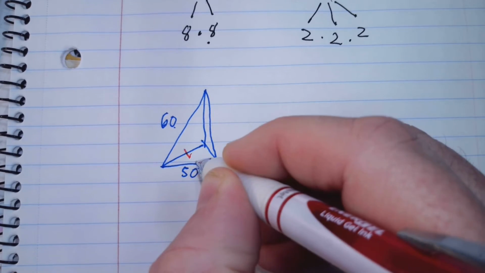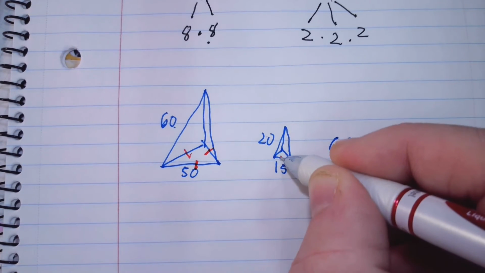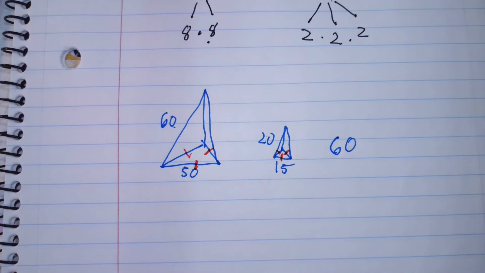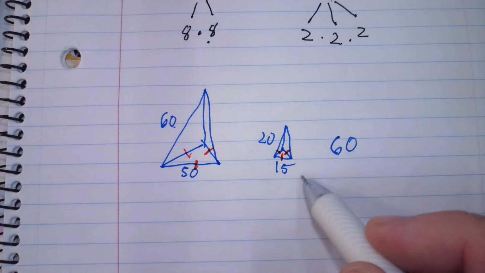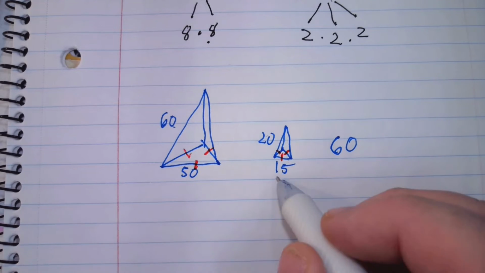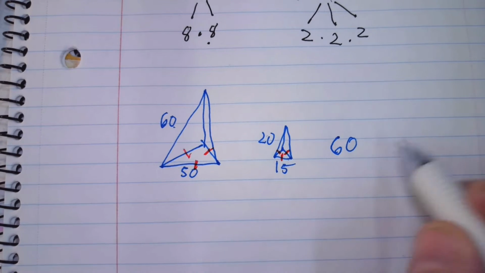Not that I have comments turned on, but I need to do this so people don't think that I don't know that this is an equilateral triangle, because it wouldn't work if it wasn't. I would need more numbers, and I don't want you to do all that work.